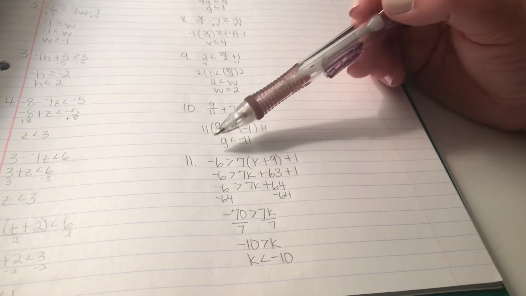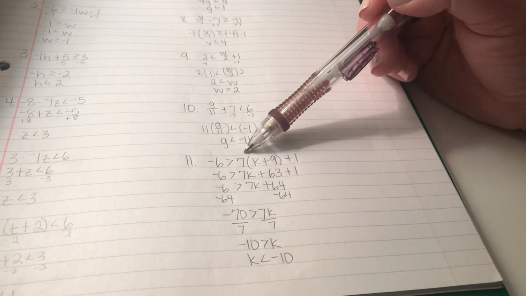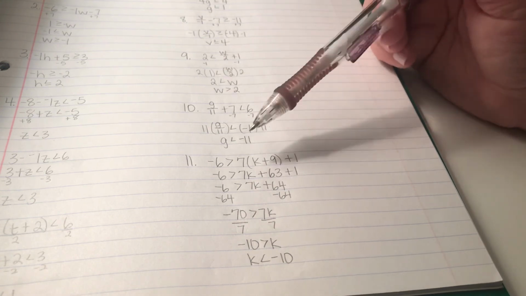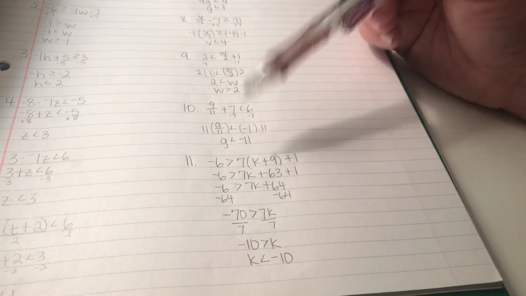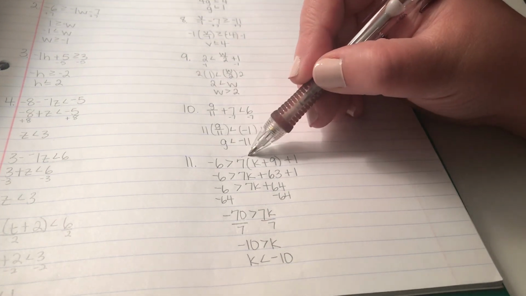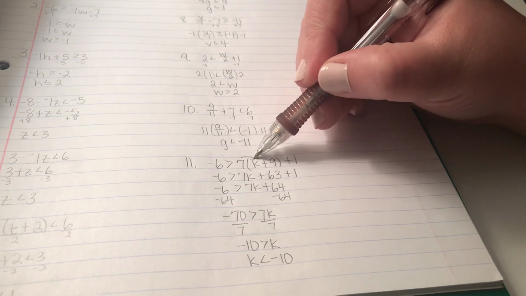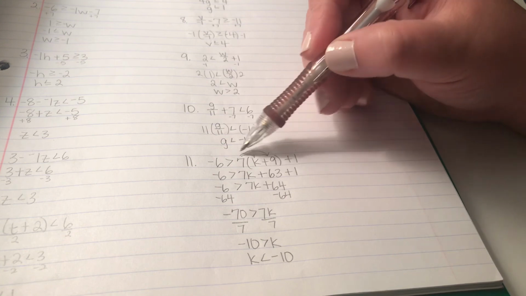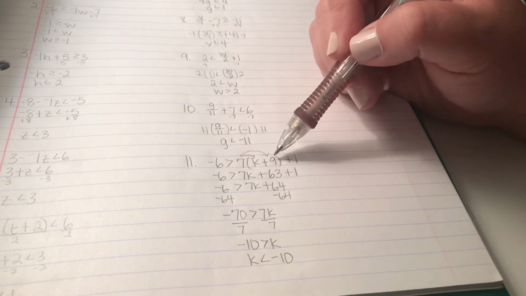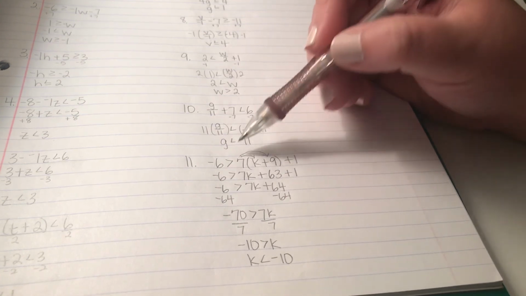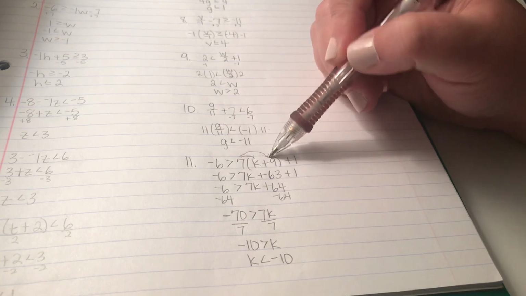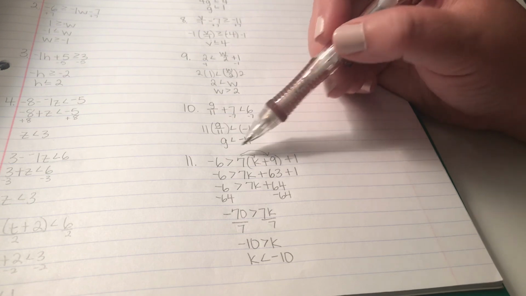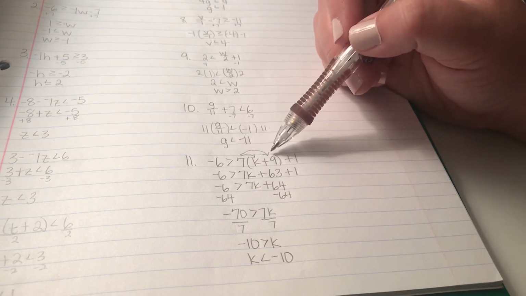Number 11, negative 6 is greater than 7 times k plus 9 plus 1. So the first thing that I see here is that I'll need to use the distributive property. So again, if you want to draw in those little arrows to help you remember, the common mistake here is people will see that 7k, they'll multiply that, but then they'll accidentally just bring down that 9 and forget to multiply it by the 7. So if the arrows help you, I even do that for my upper level math classes, just so you can see what's happening and don't forget.